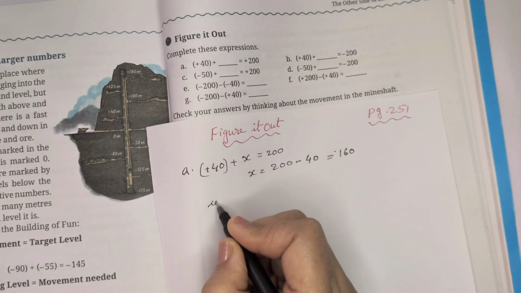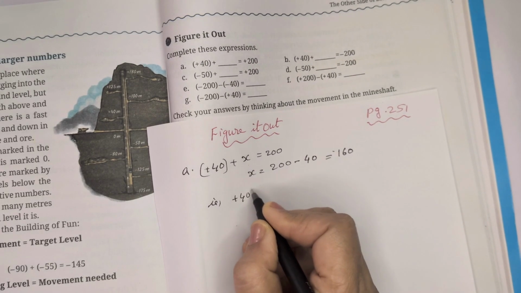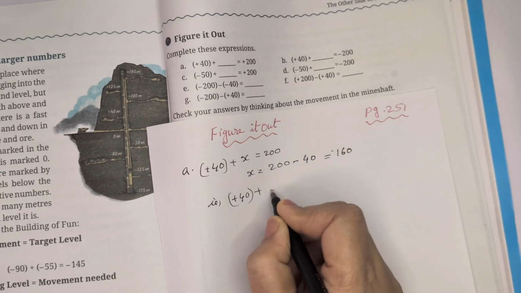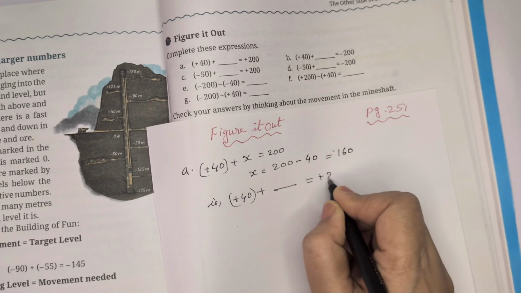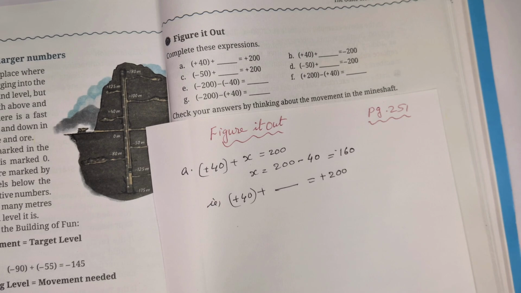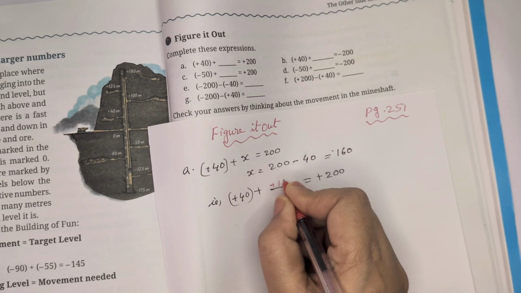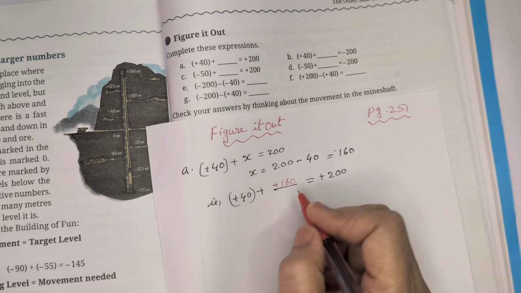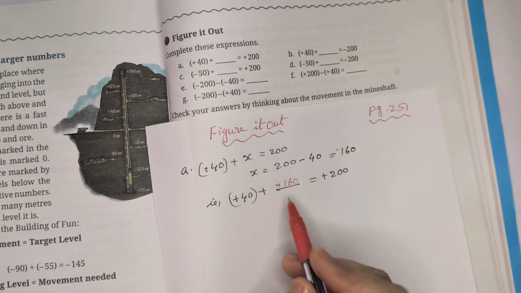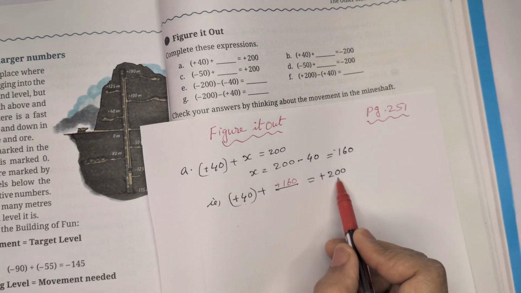So we can write that is plus 40 plus dash is equal to plus 200. The answer is here plus 160. Plus 160. 160 plus 40 is 200.